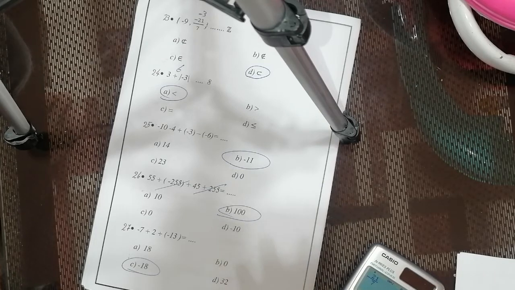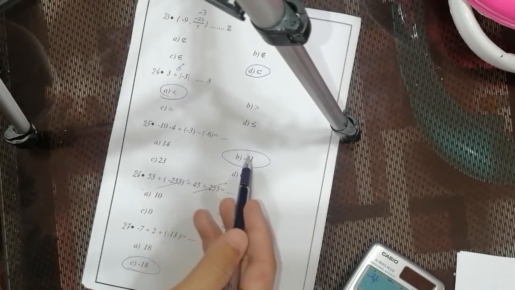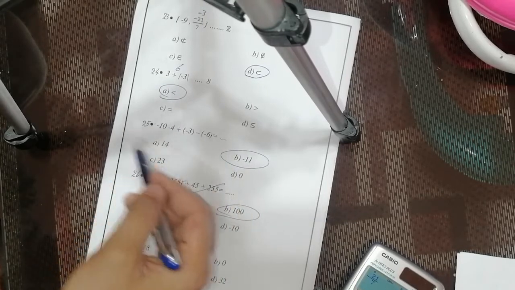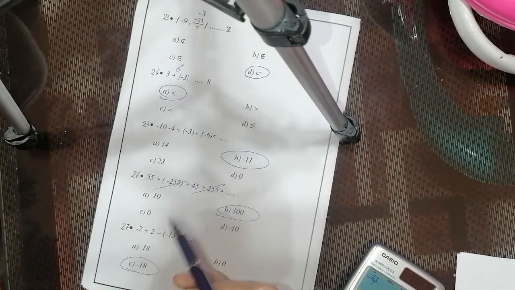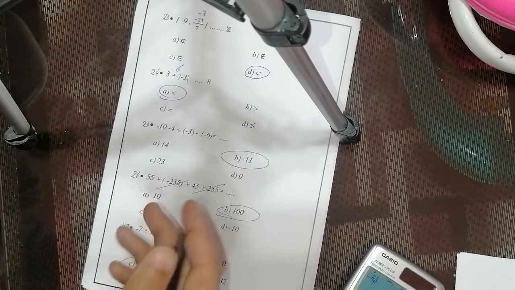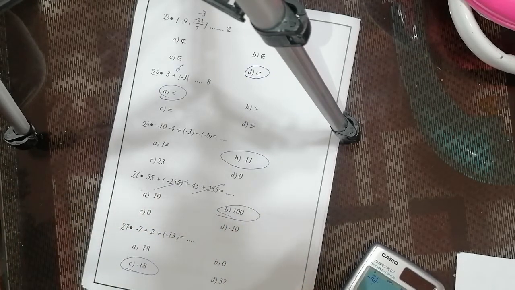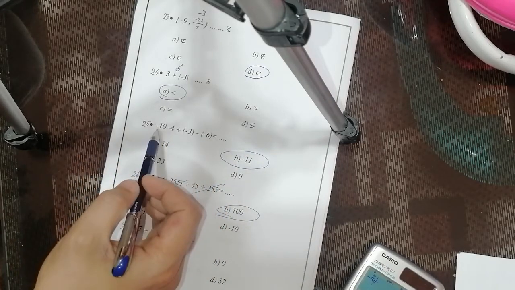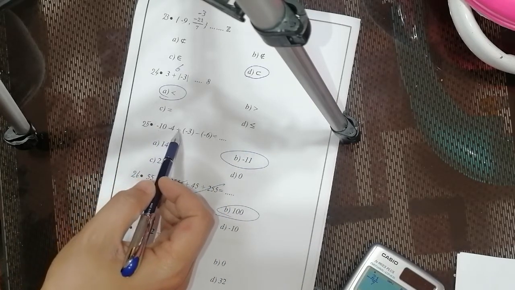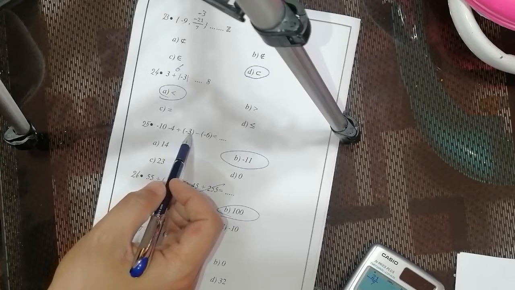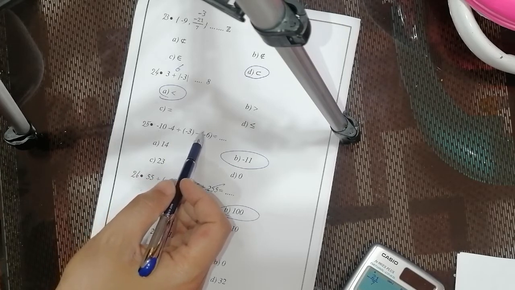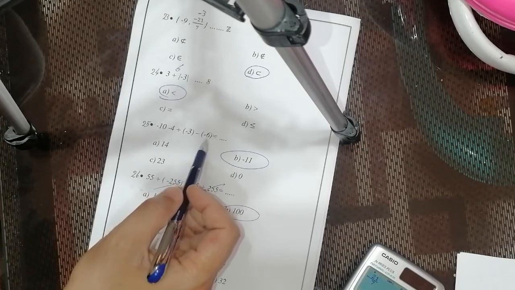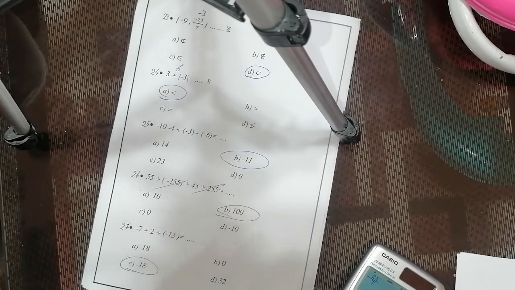We have here -4 minus 4 plus -3 minus -6. We can write all of it in the calculator, or you can use your mind to find it, but I prefer in the exam to use your calculator and write it like it: -1, 0, -4 plus bracket -3 close bracket negative open bracket -6 close the bracket equal. It will be -11.